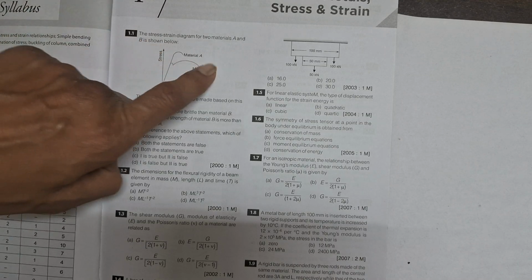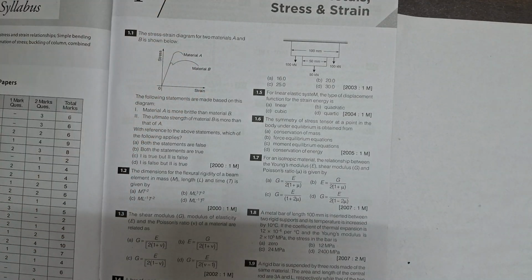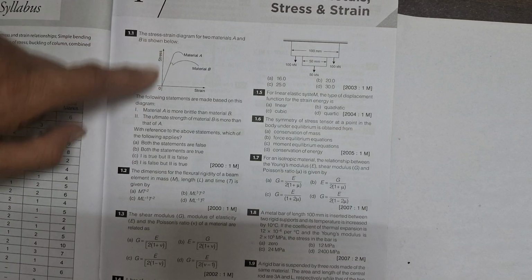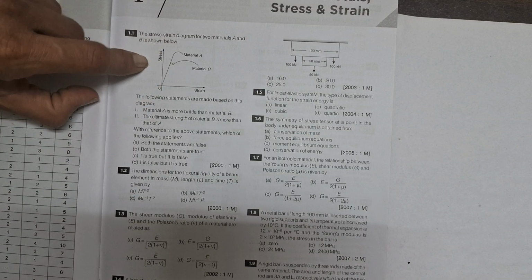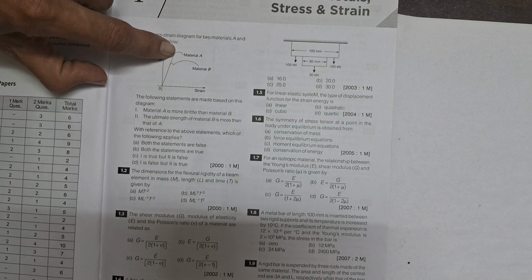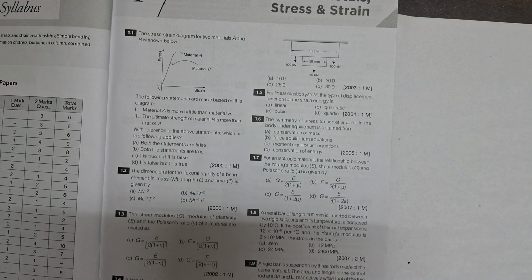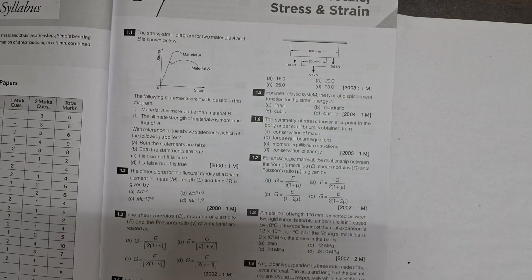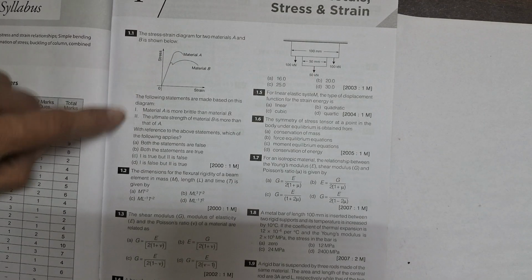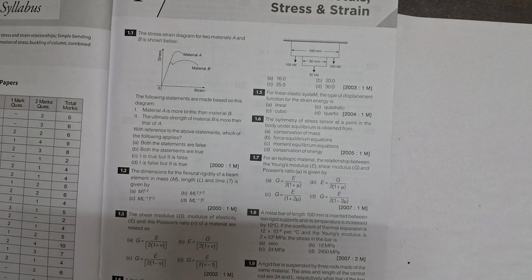Basically here you can see the strain value is more in material B, and material A is directly a stress versus strain graph, you can see it is going higher. So its stress is more, so it can resist more stress. So material A is more brittle, that is true.